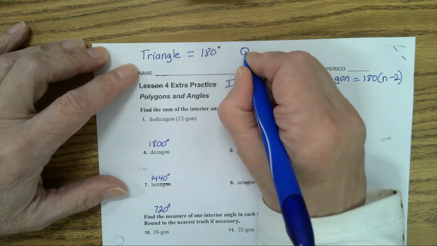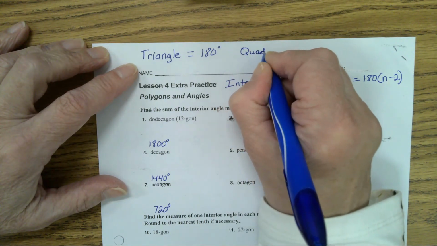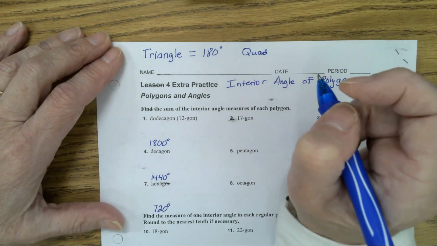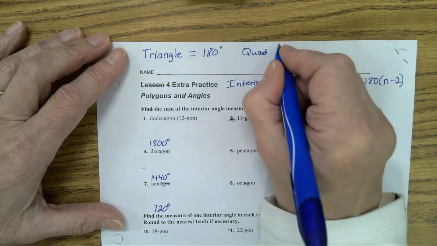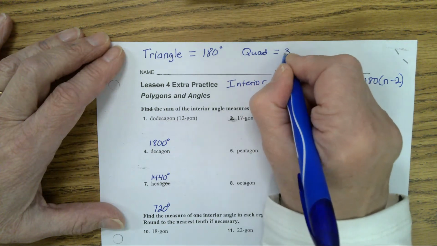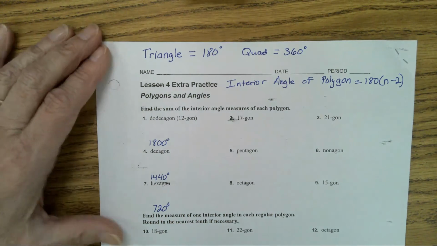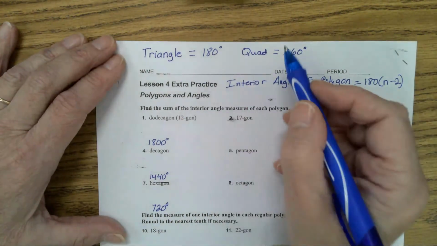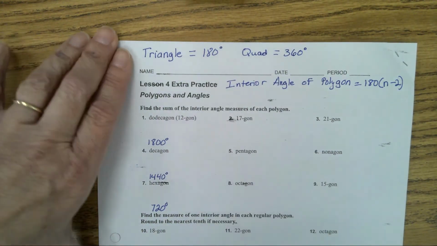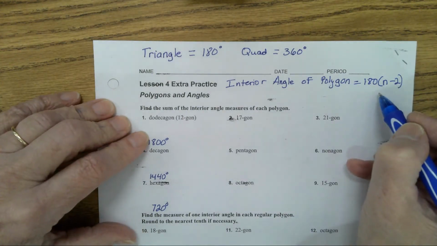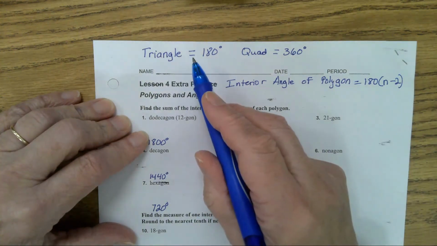A quadrilateral has how many degrees? A four-sided shape has how many degrees? 360. It's the same as a circle. It's 360 degrees. Now, if you didn't know, this formula works for any shape, as long as you know how many sides it has. Okay? So, let's just use this formula to see if it really does work for a triangle.